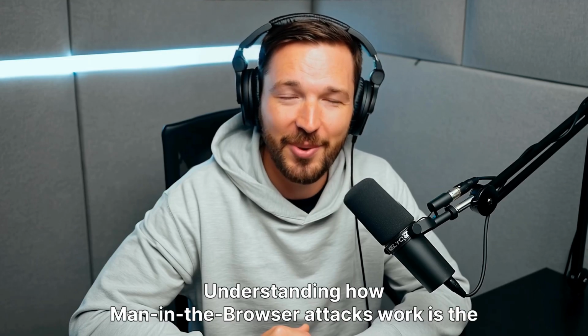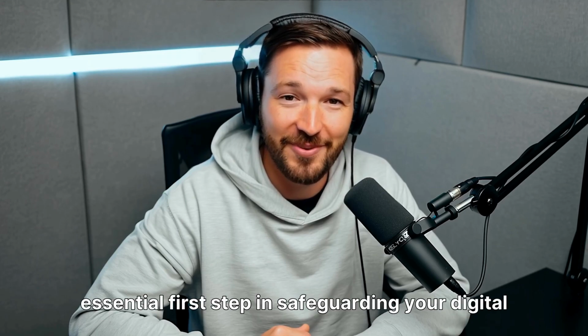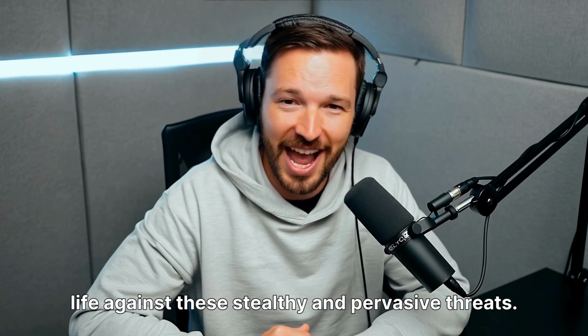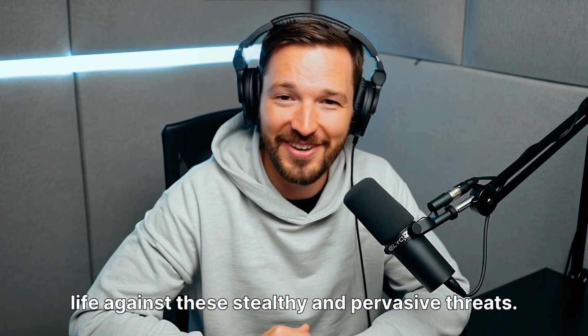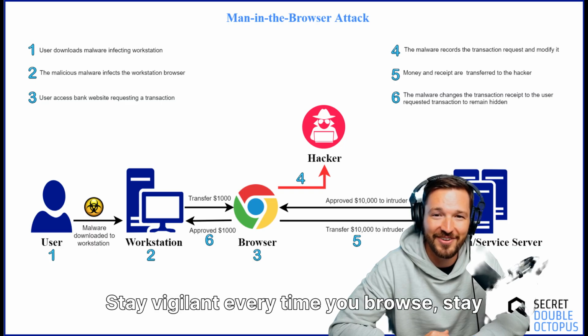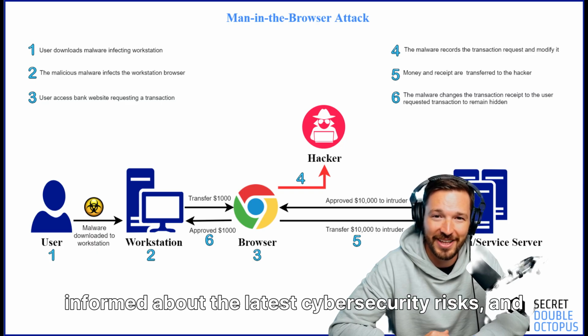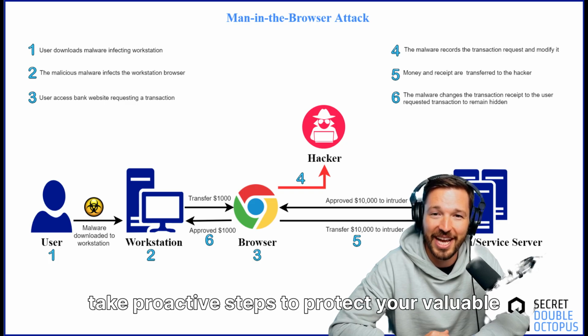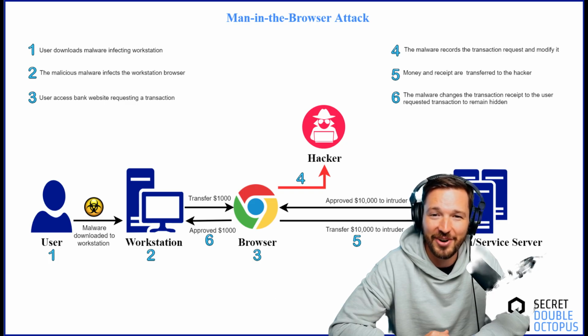Understanding how man-in-the-browser attacks work is the essential first step in safeguarding your digital life against these stealthy and pervasive threats. Stay vigilant every time you browse, stay informed about the latest cybersecurity risks, and take proactive steps to protect your valuable credentials online.